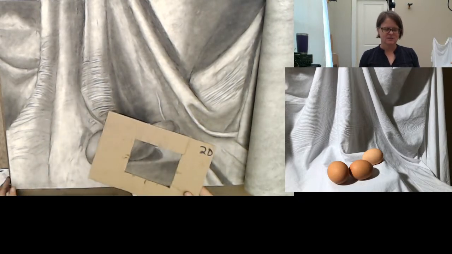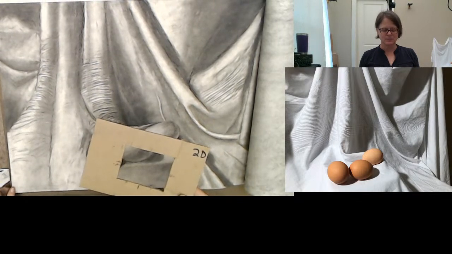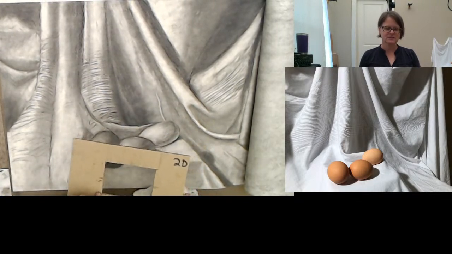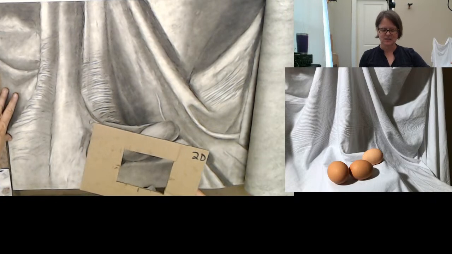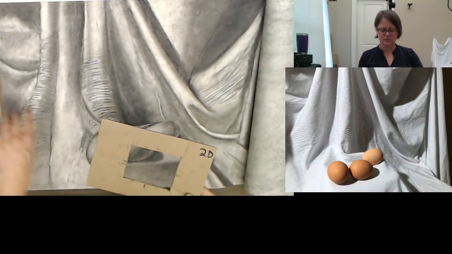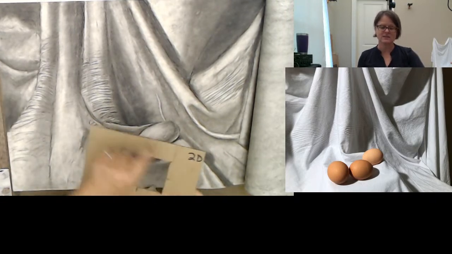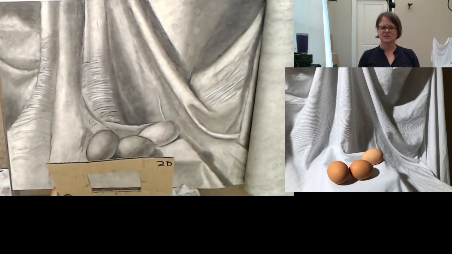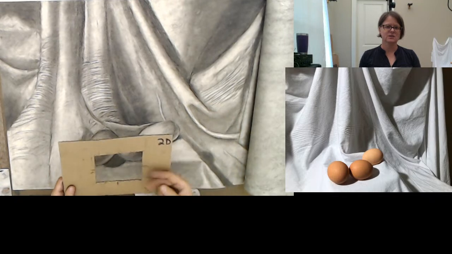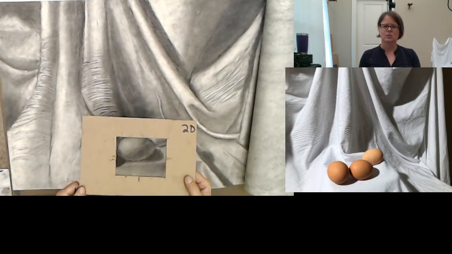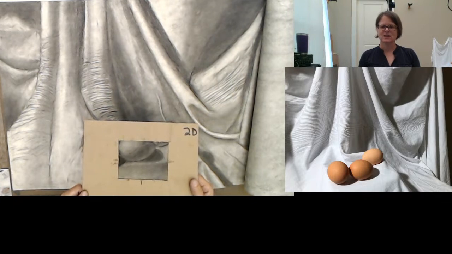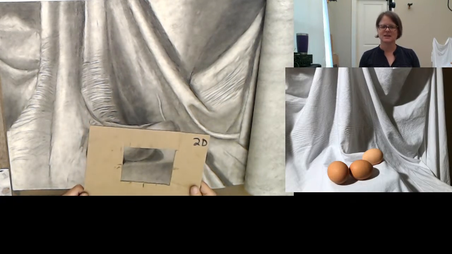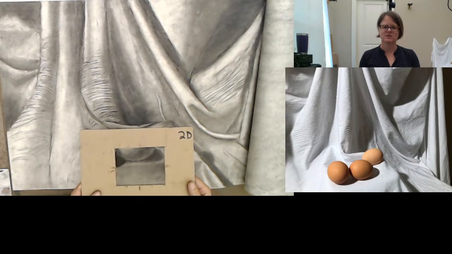So this is 18 by 24 paper. If you multiply the 3 by 6, you get 18. And if you multiply the 4 by 6, you get 24. So they're exactly proportional. This paper is 6 times larger than this opening. And so the idea is to use it like a camera lens. Try to find a composition that's dynamic, and then you can imagine how it fits on your paper.